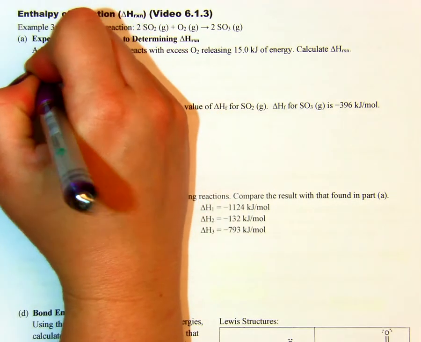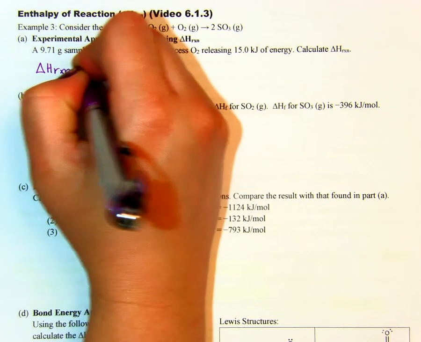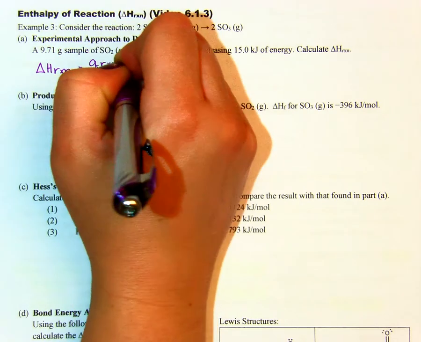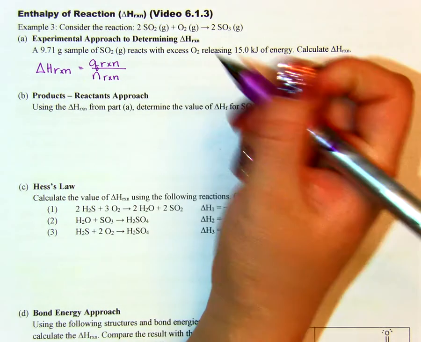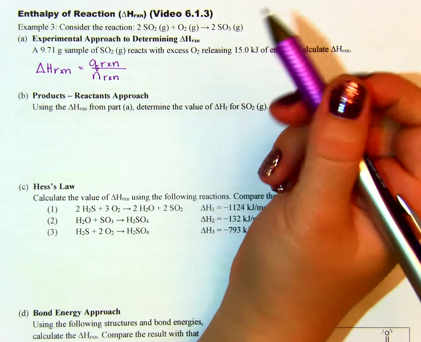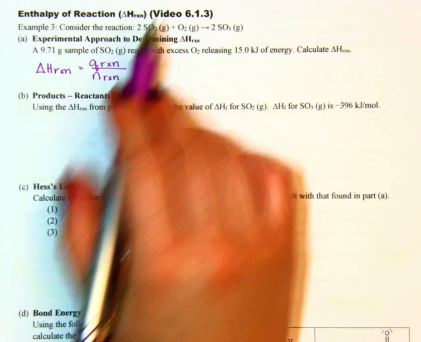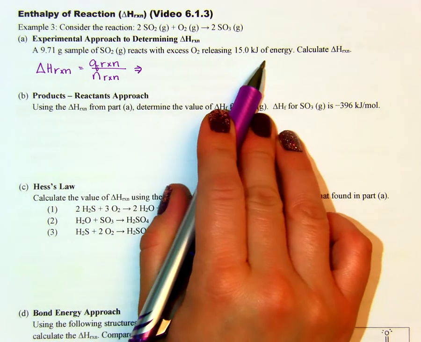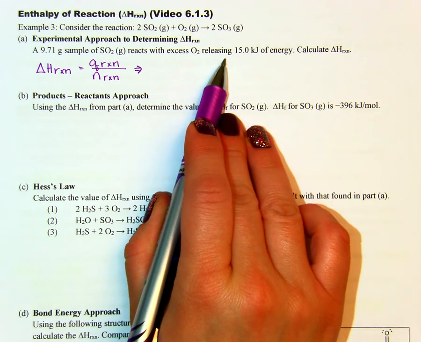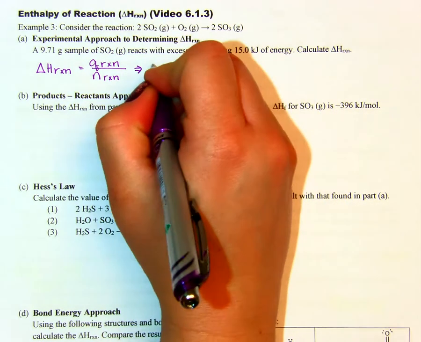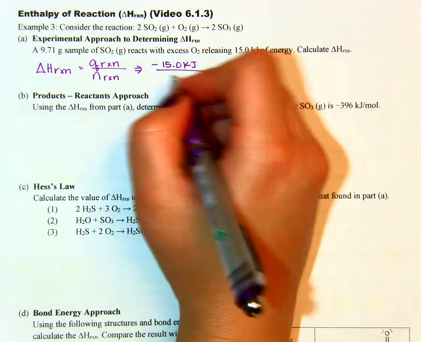All right, welcome back. So to calculate the change in our enthalpy of our reaction, we're going to put the heat of the reaction in the numerator and the number of moles in the reaction as the denominator. So that is going to be our kilojoules per mole. That's the units we're going to want to end up in. So just plugging everything that we're given in, we know we have 15 kilojoules of energy. Now the sign is important there, and since this says it's releasing energy, this is exothermic, meaning that sign is going to be negative. So negative 15.0 kilojoules, and that's on top, that's our heat.